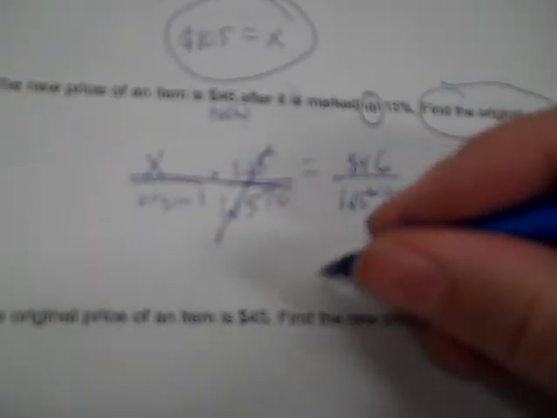Just fit a 1.15 there and cross it out. Then underneath the other line, we're going to divide by 1.15. So 46 divided by 1.15 is 40. So X equals $40.